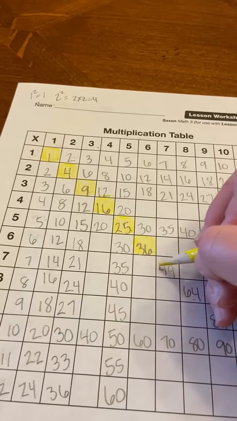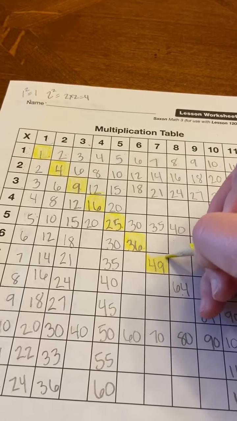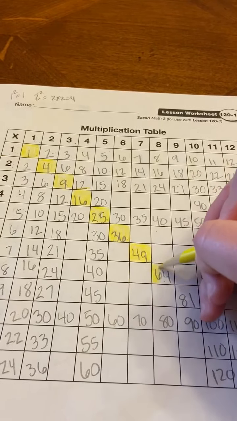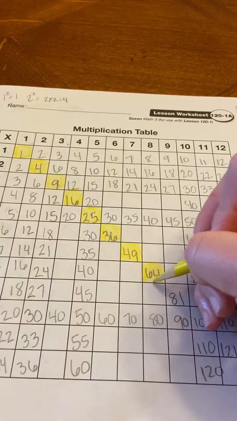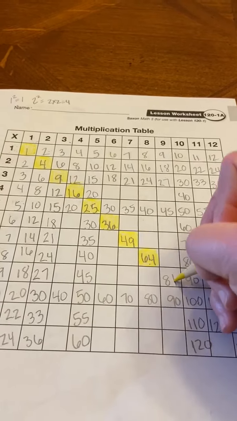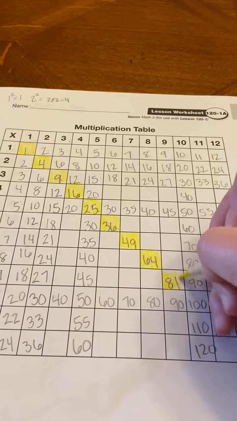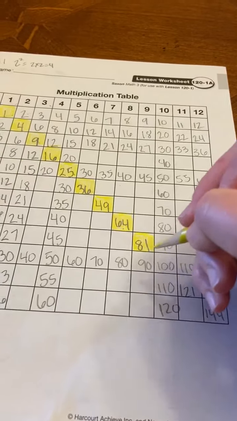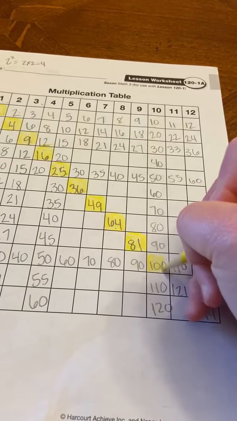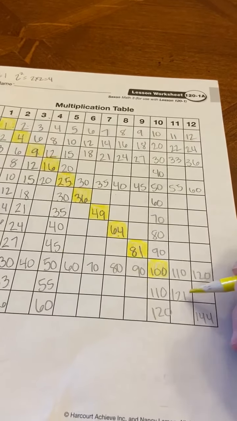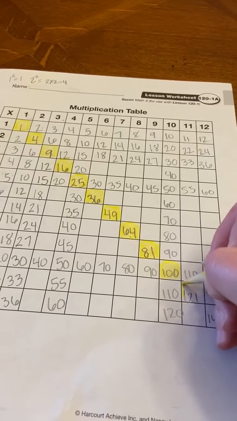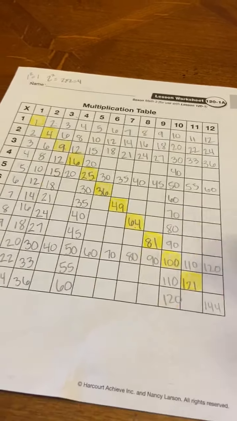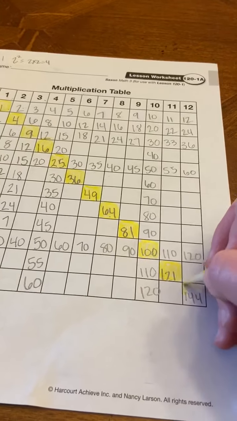7 times 7 is 49, or 7 squared is 49. 8 times 8 is 64. 8 squared is 64. 9 times 9, or 9 squared, is 81. Okay, 10 squared, or 10 times 10, is 100. And 11 times 11 is 121, so 11 squared. We hadn't done that one before. We'd only gone to 10 before. 12 times 12, or 12 squared, is 144.